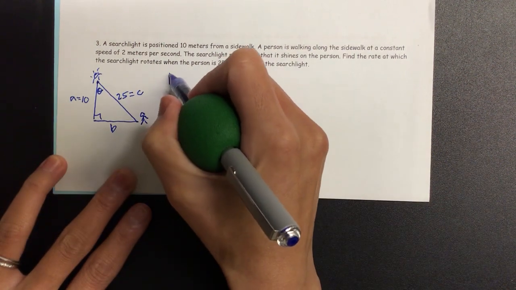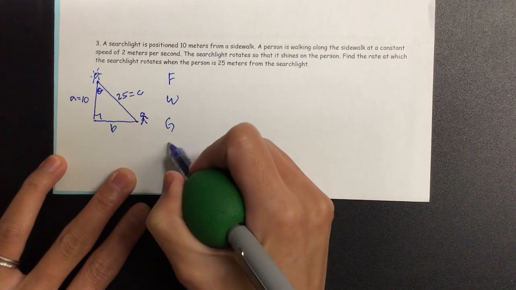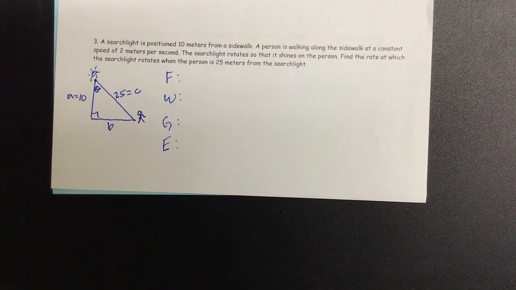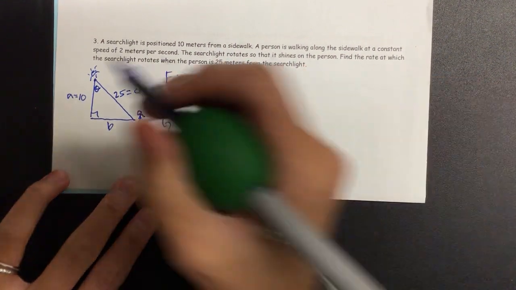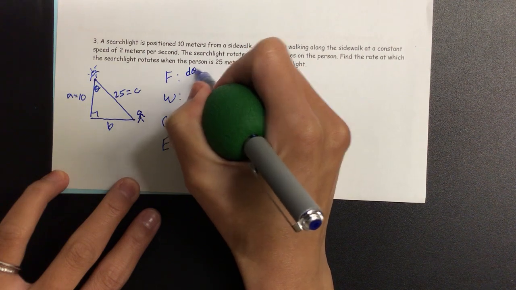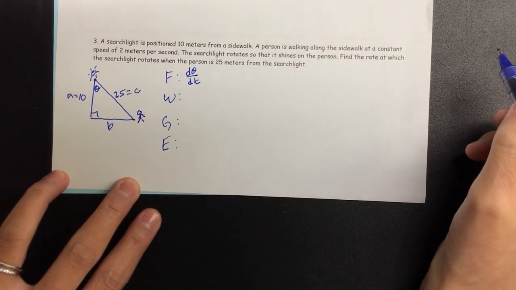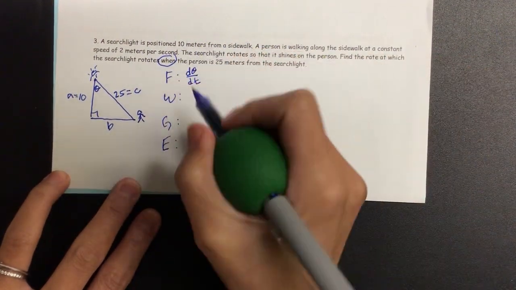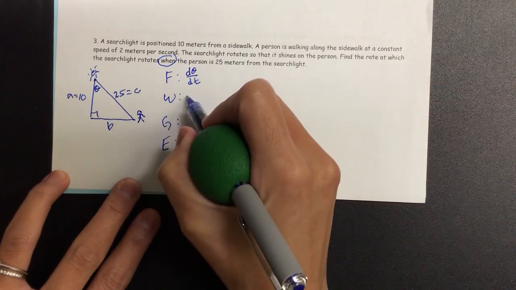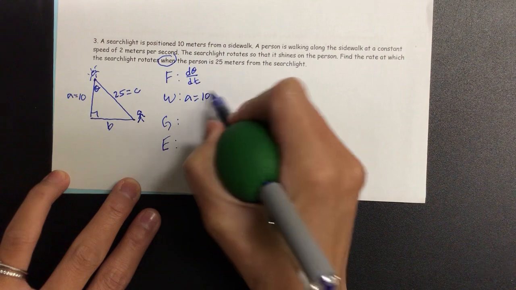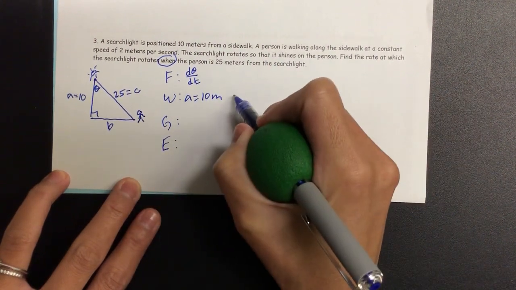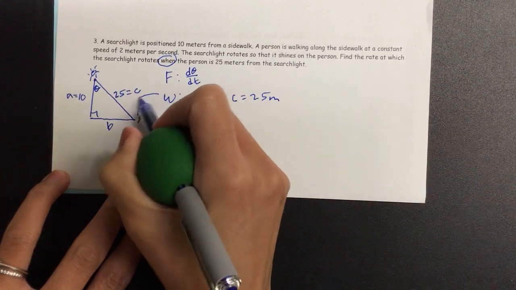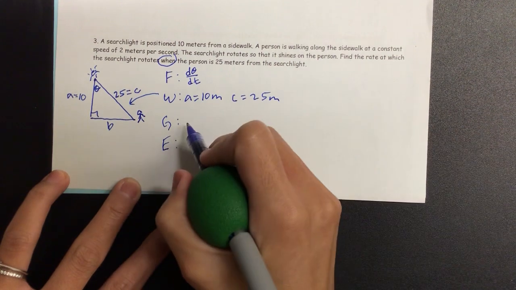So let's go ahead and write out our Fuigi. It says to find the rate it is rotating. So we're looking for d theta over dt. And they already gave us a when piece, right? When we are 25 meters from the searchlight. I think we have two when pieces. We have the A value is 10 meters. And then the C value is 25 meters. Or if you want to draw the arrow and say, hey, look at my picture, that works out too.